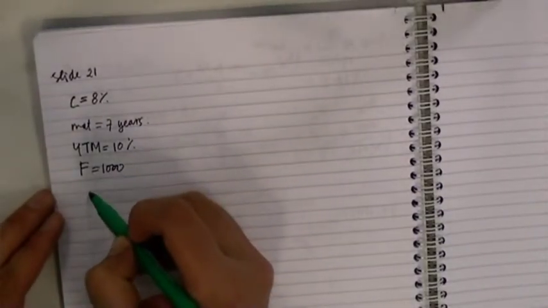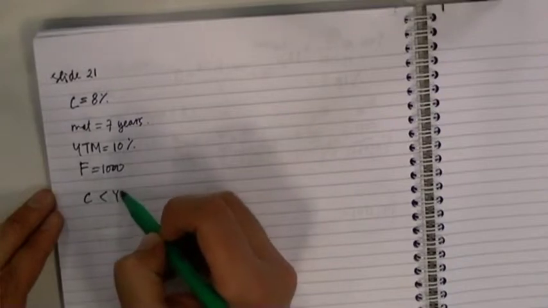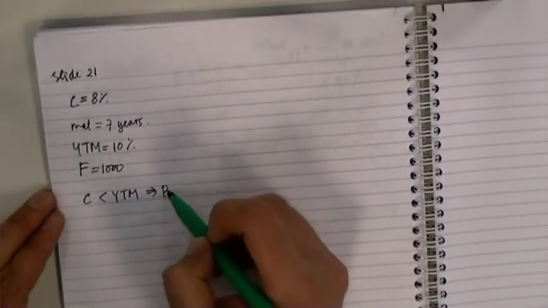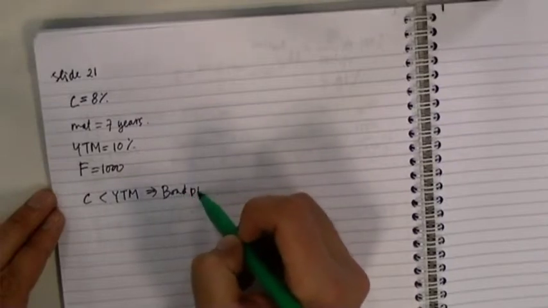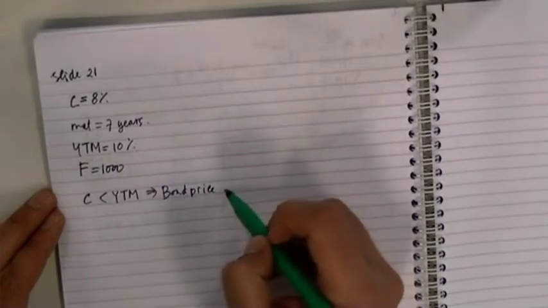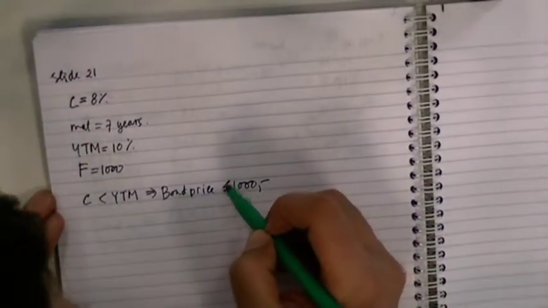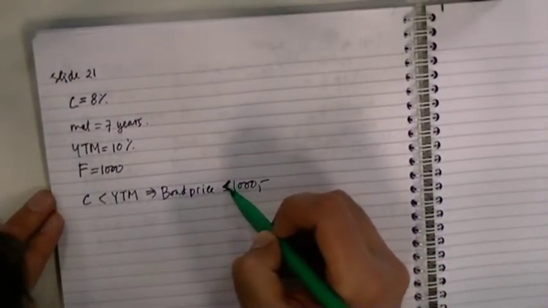The exact price I cannot tell you, but I can immediately tell you, Martina, that the bond price will be lower than 1,000, because we now see that the coupon is smaller than the yield to maturity, which immediately implies that the bond price will be lower than 1,000. Okay, this is what we already know.